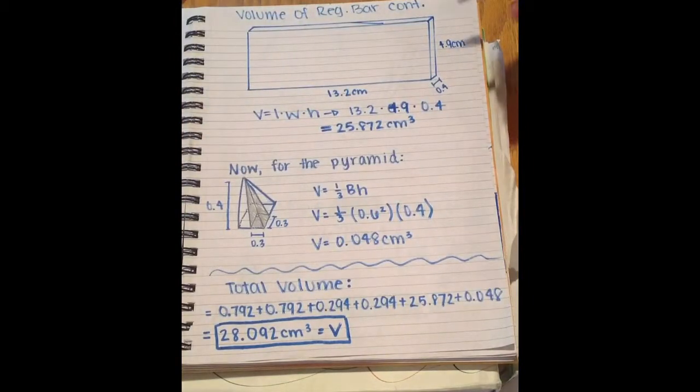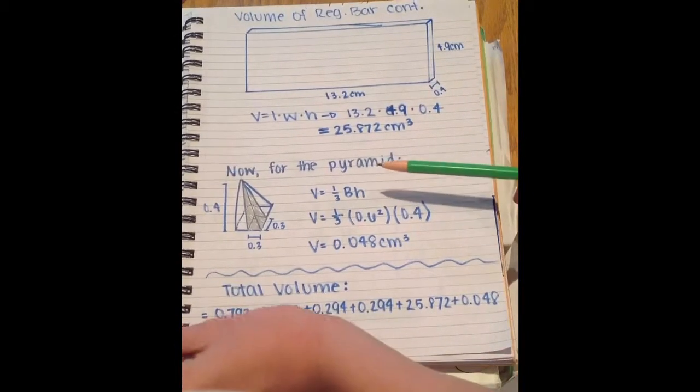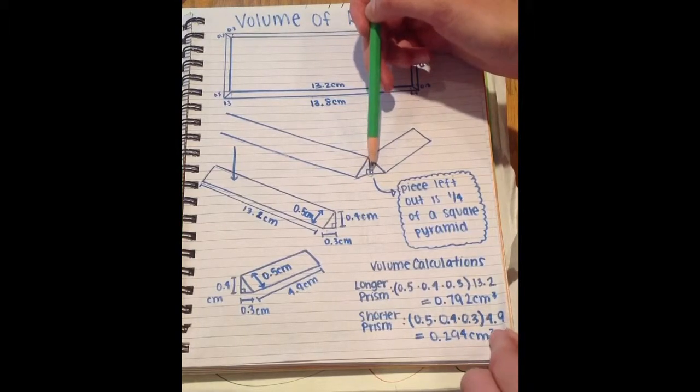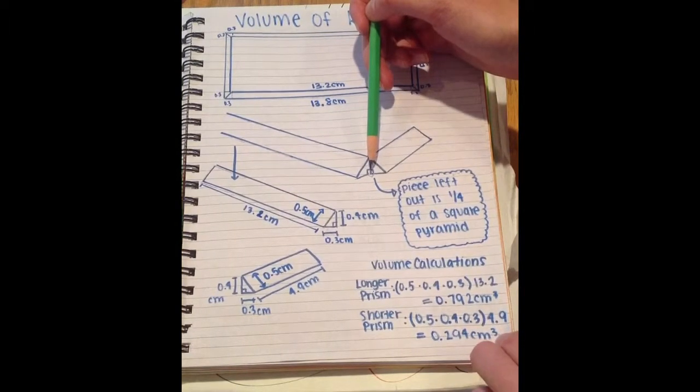And then, like I said, there's the big rectangular prism in the middle, which to find the volume of that, you do length times width times height. And I ended up with 25.872 centimeters cubed for that. And then, like I said, the piece right here, the empty piece, is 1/4 of a square pyramid.